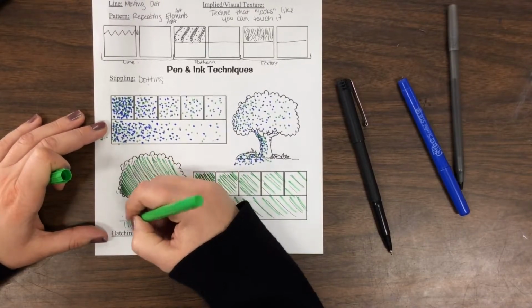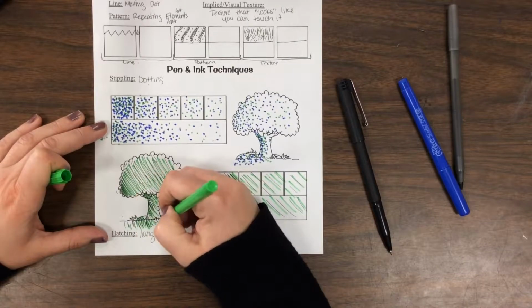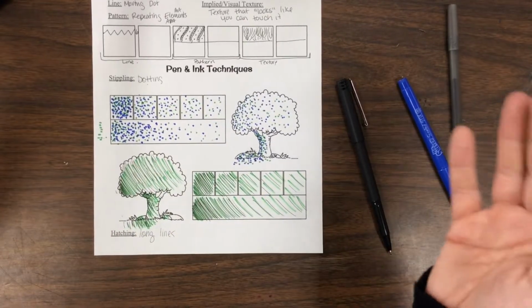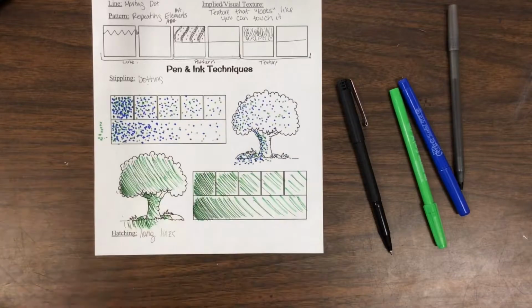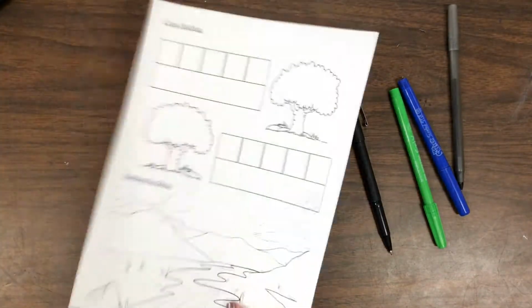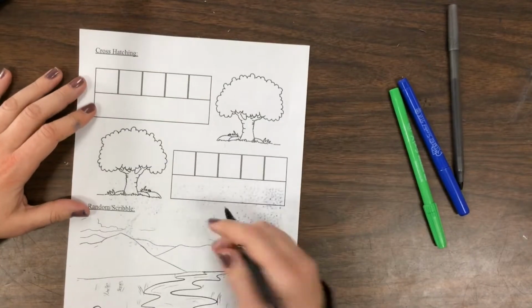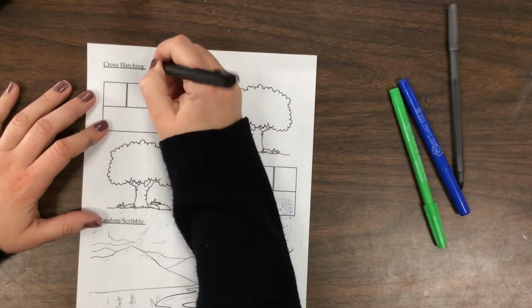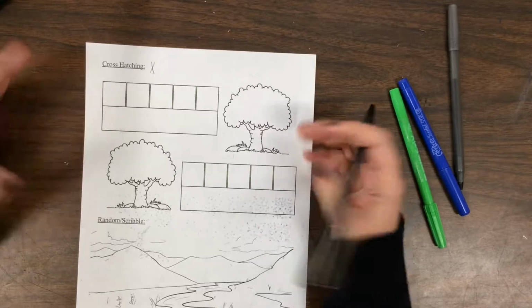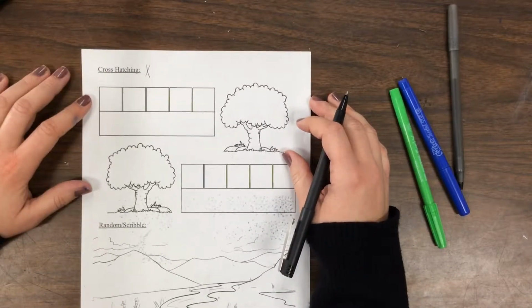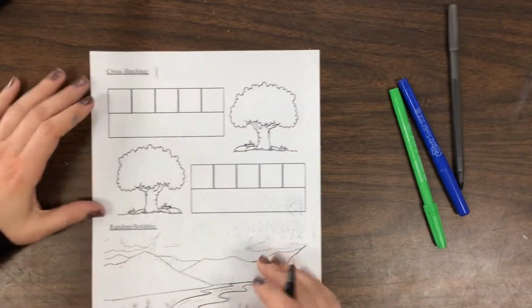Now this is a great way of shading. Nice and fast. Beautiful. Oh, love it. All right, so we've got all of that. Let's flip it over. Look at us just blazing on through. All right, so the next one is cross-hatching. These are basically X's, okay? It's exactly like hatching, but instead we're going crisscrossing, okay?